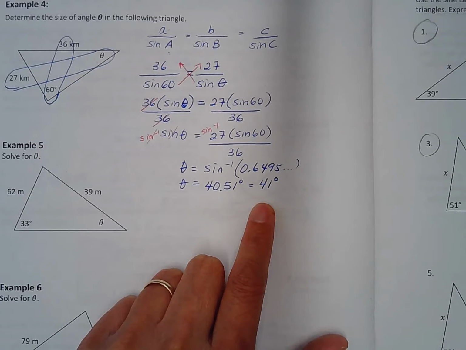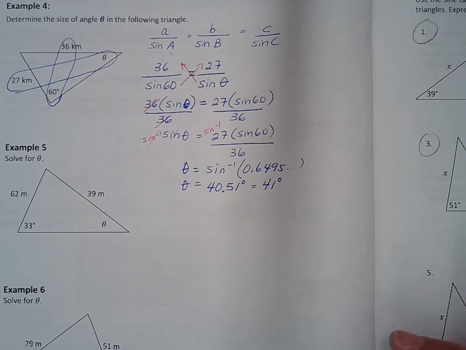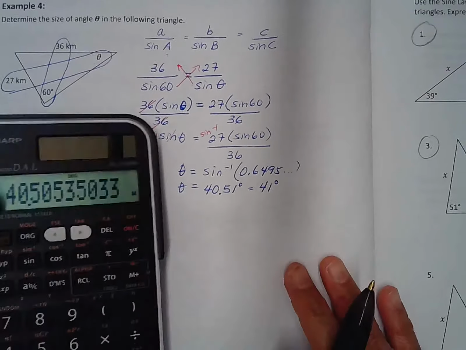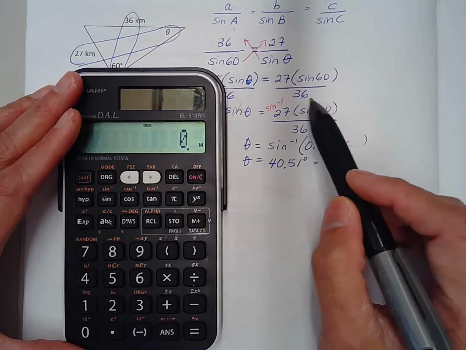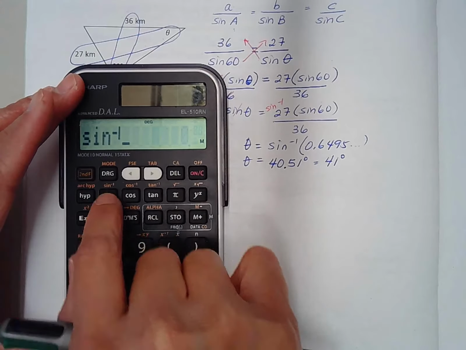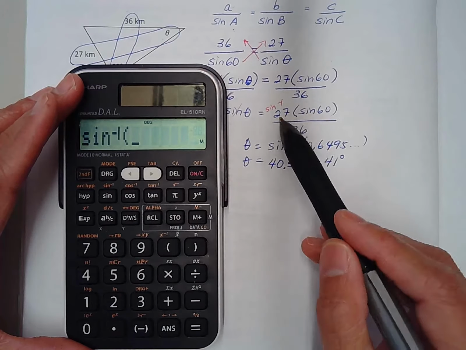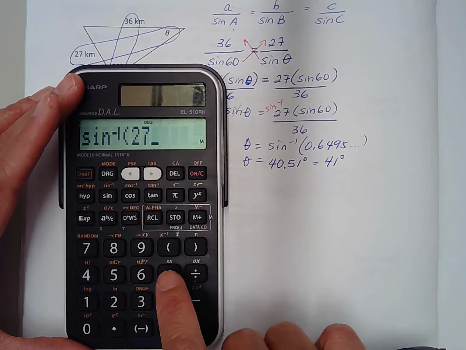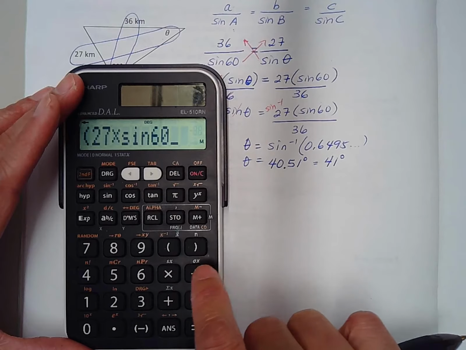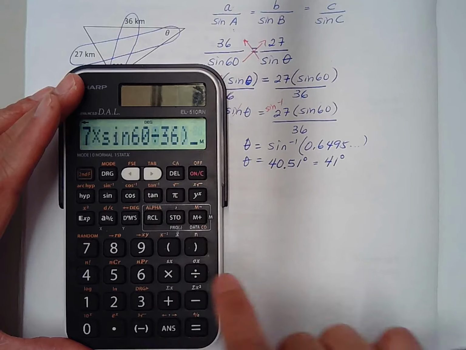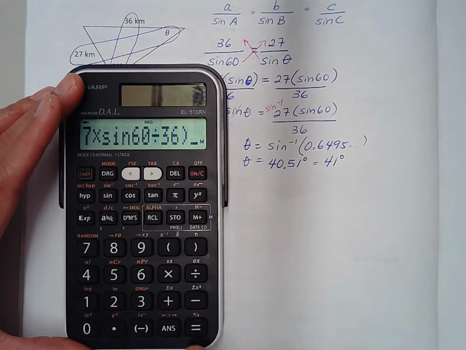What did you put in the calculator? Here's what we could do. You can go sine inverse of 27 times sine 60, divided by 36, typing it all in.